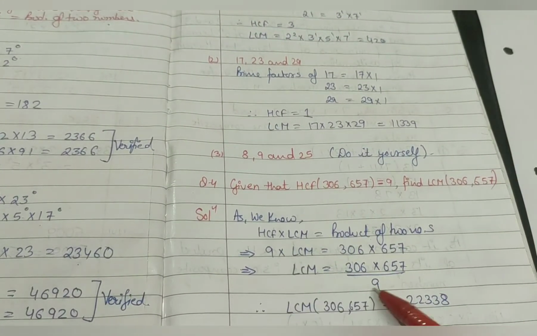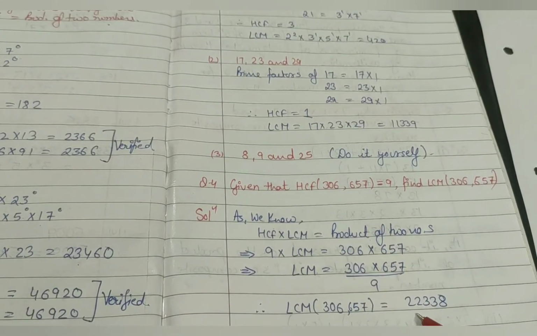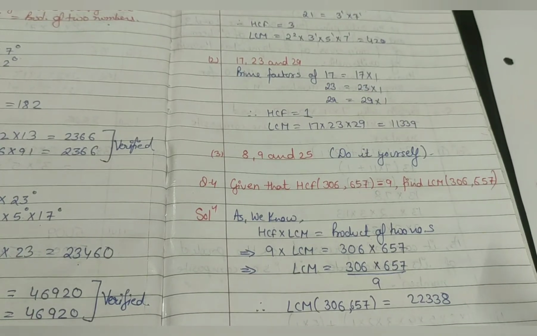Here this 9 will come in division. So when you simplified it, you will be getting as 22,338. So in this manner you can find LCM. Same way they can ask for finding HCF when LCM is given to you of two numbers. Now see the next question.